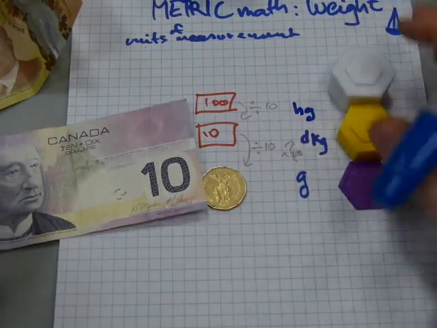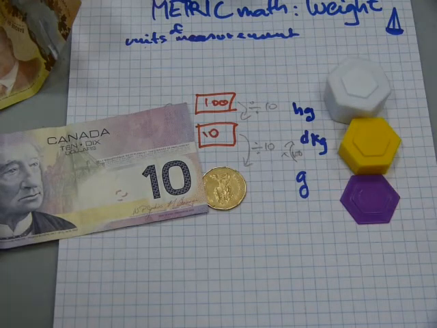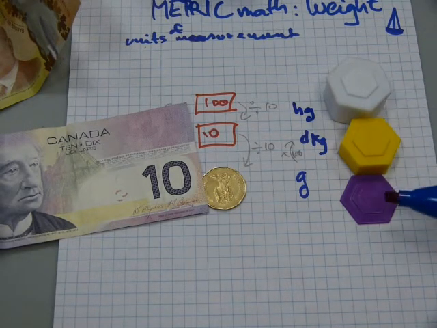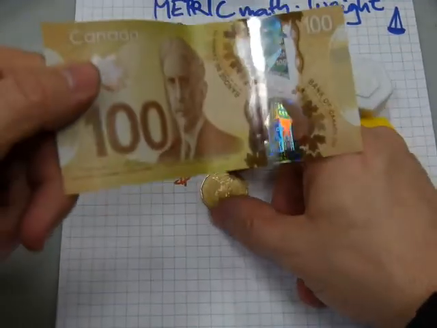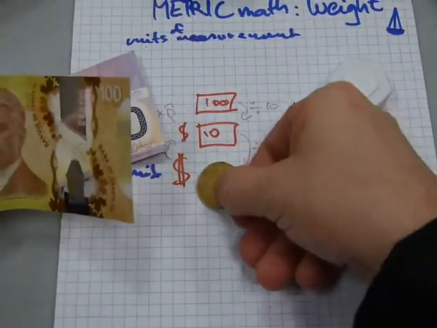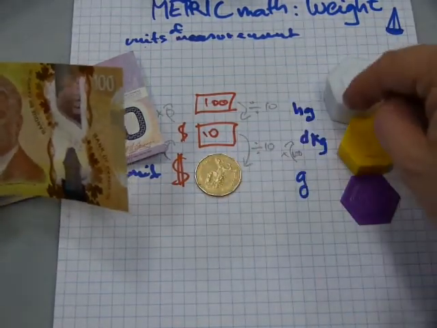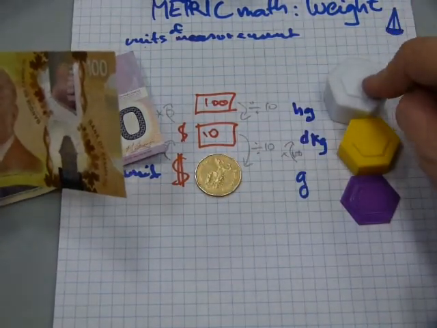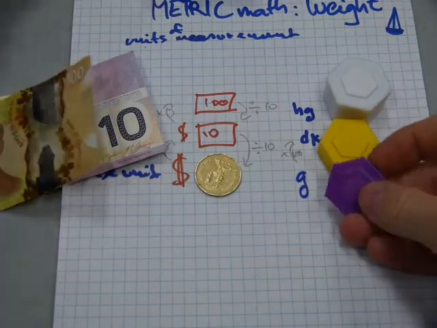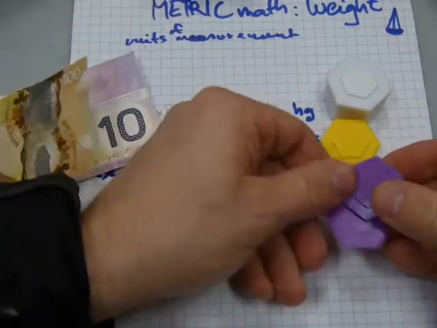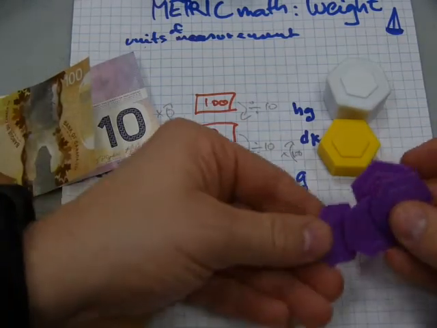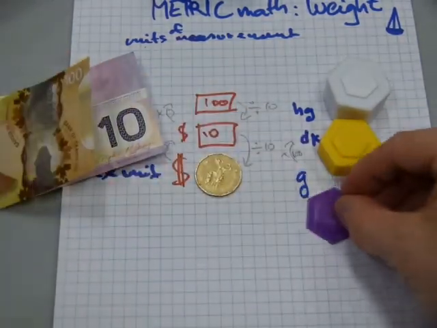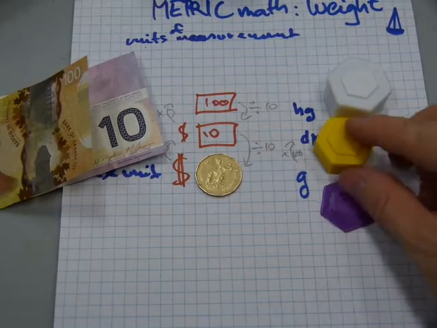And this white unit here, a hectogram, is 100 times heavier than this one, just as you can get out of this $100 bill 100 of these. Same way, out of one of these you're gonna get 100 of these little 1 gram units. Okay, you get the idea. The exchange rate works much the same way.